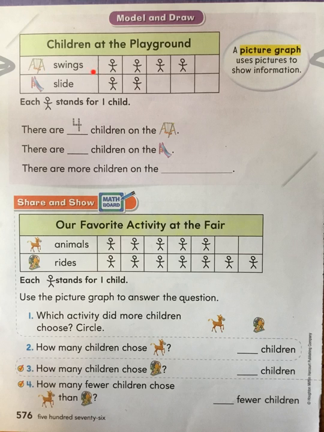So when I look at swings, I'm going to count how many I see. 1, 2, 3, 4. And what I like to do is use that number 4 and put it over here at the end. 4. Now let's count how many are at the slide. 1, 2. So again, I'm going to write that number here, 2. So I always have that information. Now let's look down at the questions.